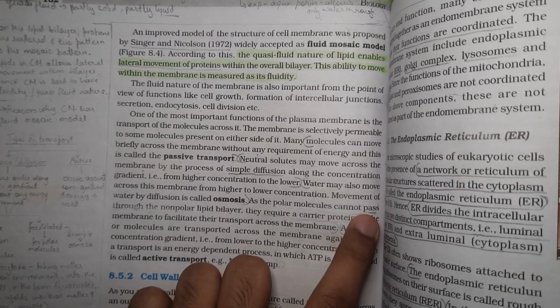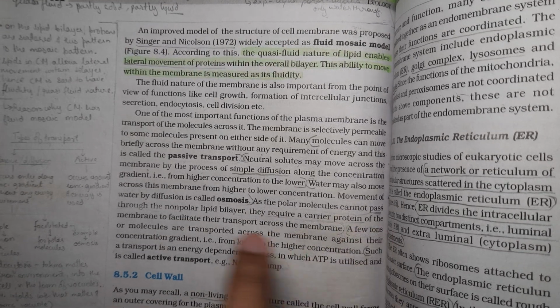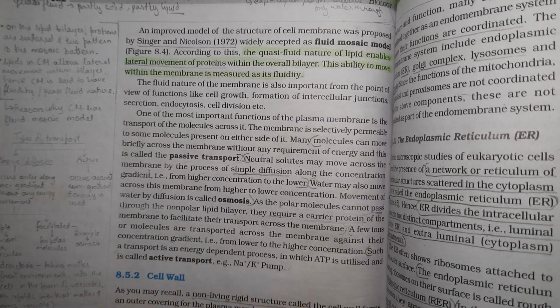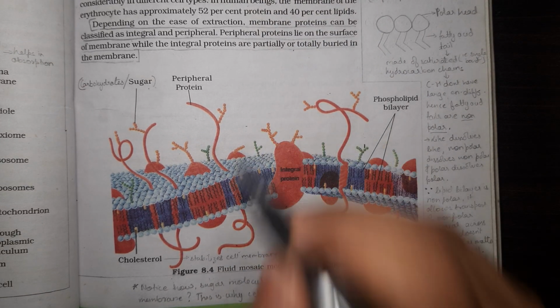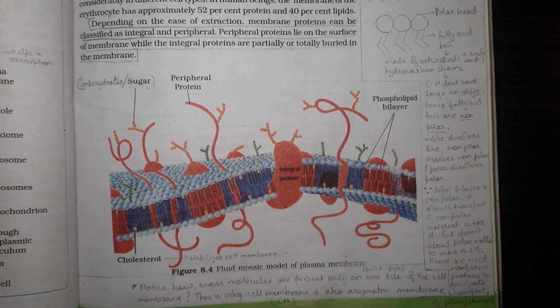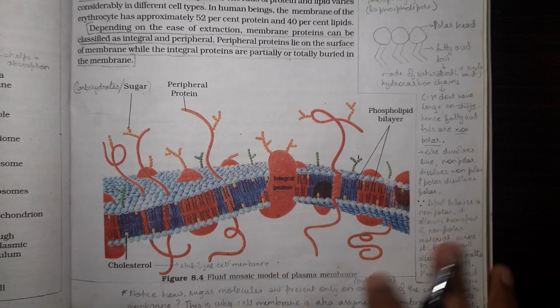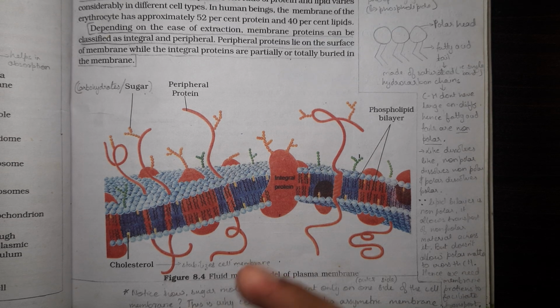As the polar molecules cannot pass through the non-polar bilayer, they require a carrier protein of the membrane to facilitate their transport across the membrane. See, why are these proteins present here? These proteins are present here to facilitate the transport of polar compounds across the membrane, because the cell itself will need polar as well as non-polar molecules. It's not that just because the plasma membrane is selectively permeable and does not allow polar molecules across it, the cell does not need polar molecules. No, that's not the case. The cell needs polar as well as non-polar molecules.